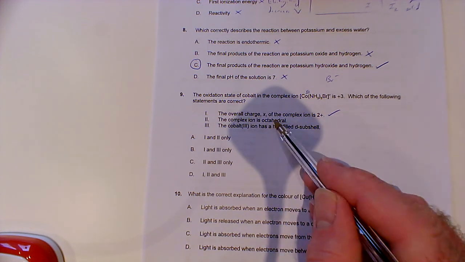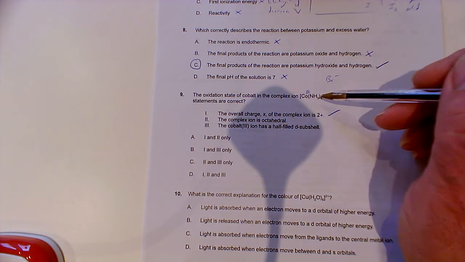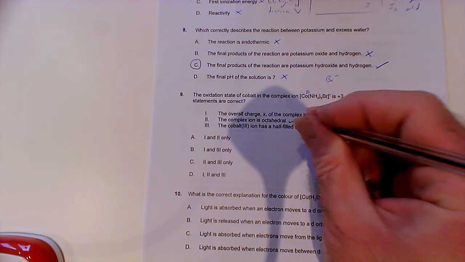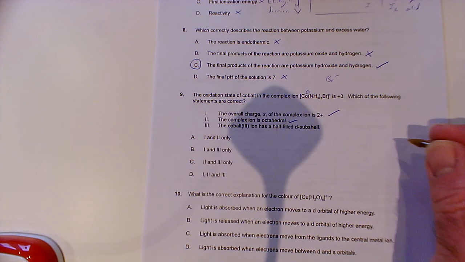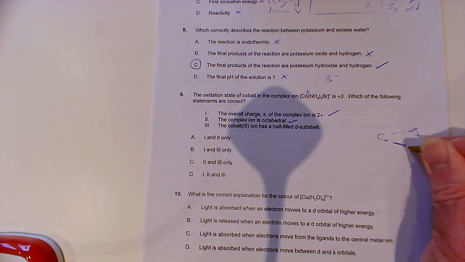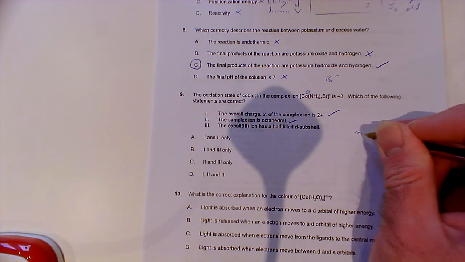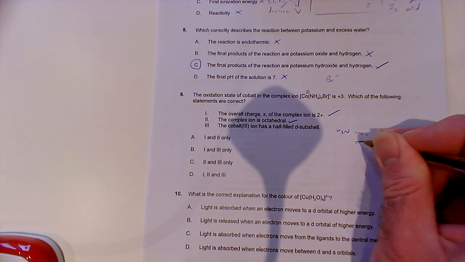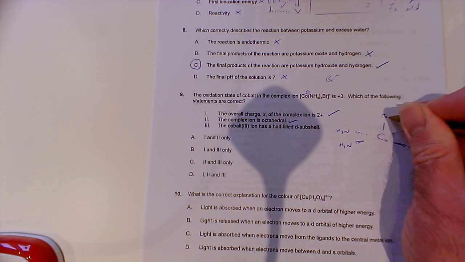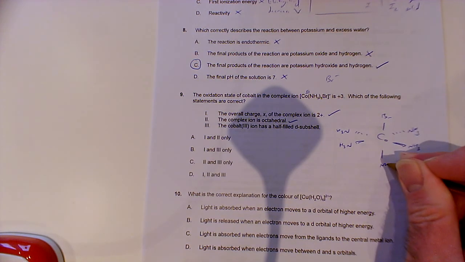The complex ion is octahedral. Well, there's 6 ligands around it, so that's correct. They will arrange themselves in an octahedral fashion, where you'll have the cobalt, and then your ammonia's coming off. And let's put the bromine up here perhaps. And we have ammonia down here.